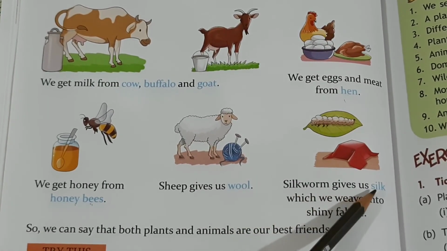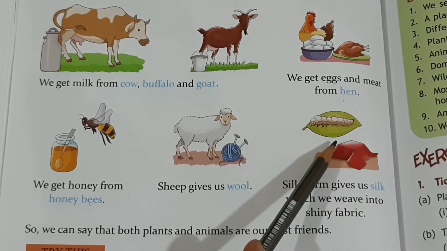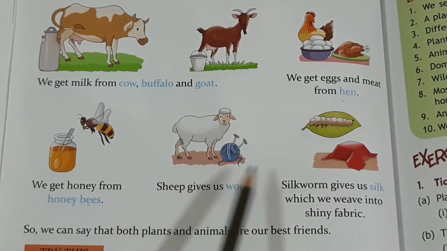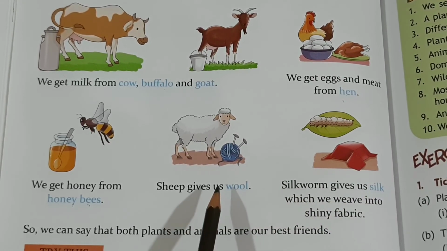Silkworm gives us silk, which we weave into shiny fabric. From where do we get silk? We get silk from silkworm. You know this? Yes, you already know this. So, you get silk from silkworm.